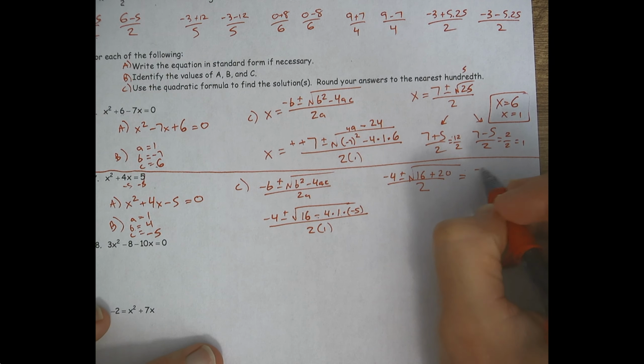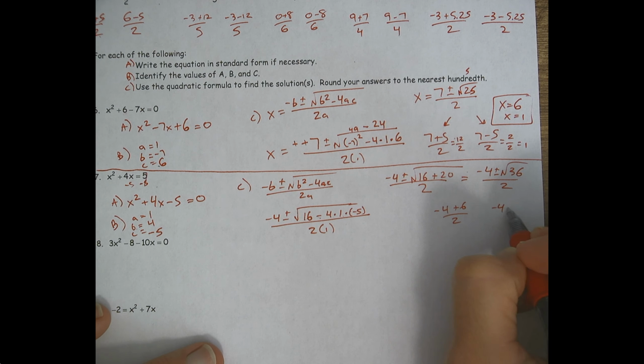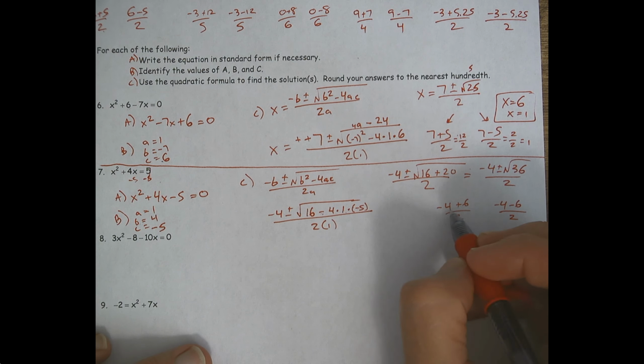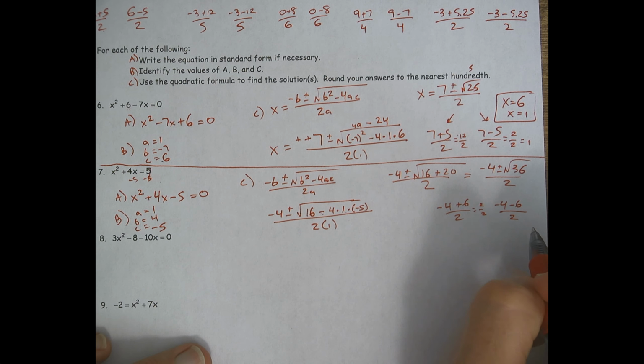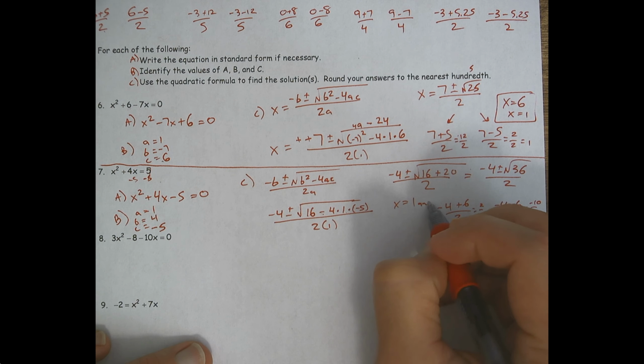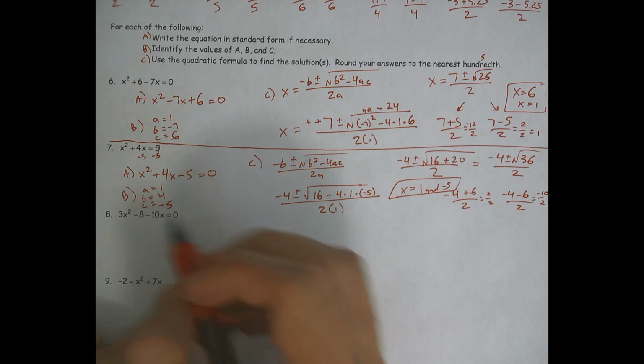So this is going to equal negative 4 plus or minus the square root of 36, which we know is 6, over 2. So we'll split this into two pieces: negative 4 plus 6 over 2, and negative 4 minus 6 over 2. So this is going to equal 2 over 2, so x equals 1. This one's going to equal negative 10 over 2, so negative 5. So my answers are 1 and negative 5.